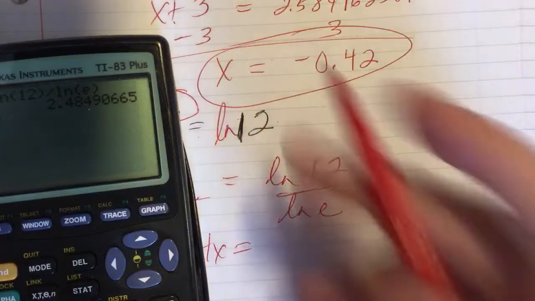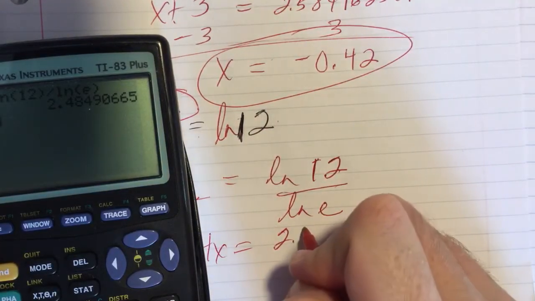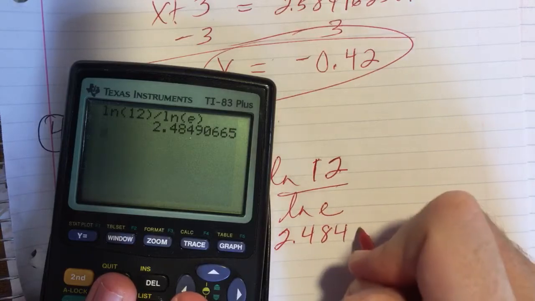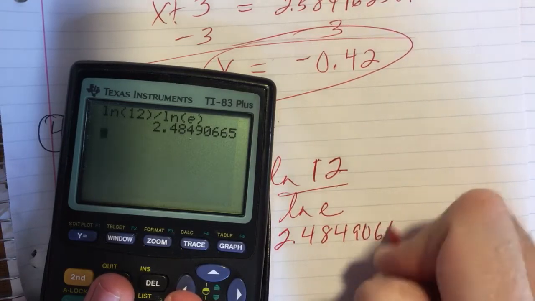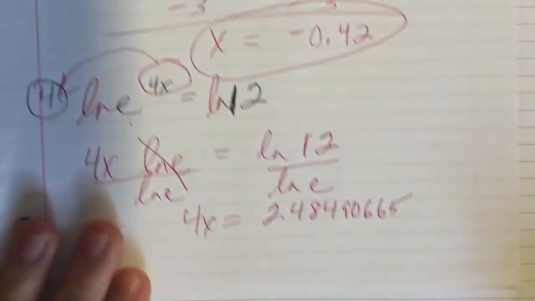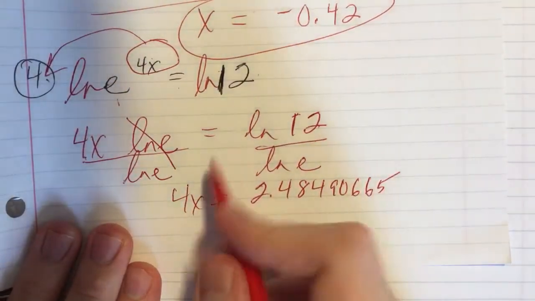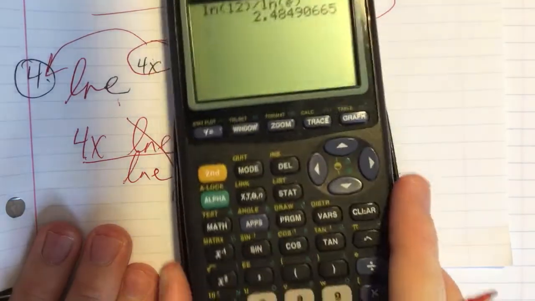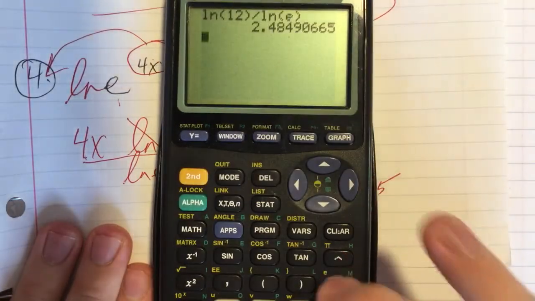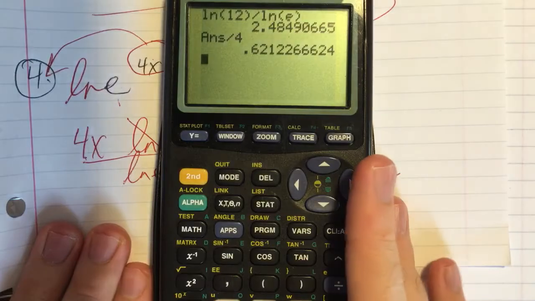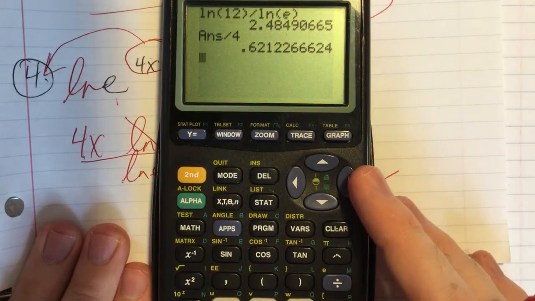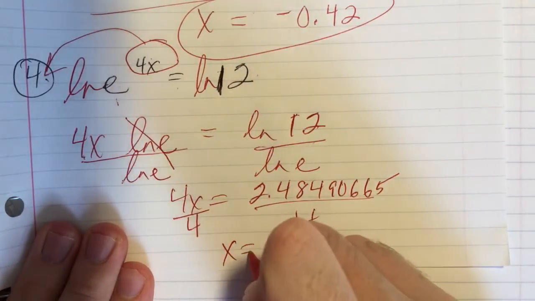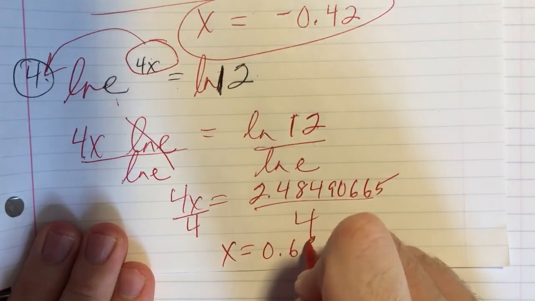We're going to write down this whole string of digits and leave it in our calculator. We don't want to round until the end. Now we know that 4x is equal to this. We're going to have to divide both sides by 4. Take the decimal that you just got, divide by 4. And this is equal to 0.62. The 1 is going to leave that at 2. Again, we round at the very end to the nearest hundredth, 0.62.